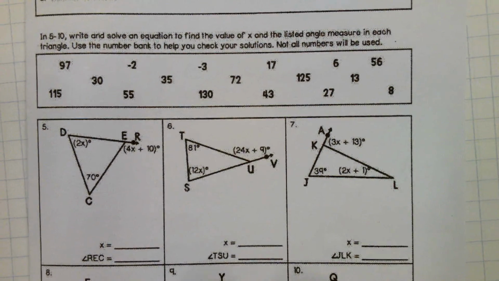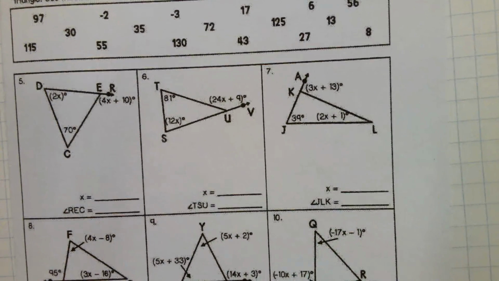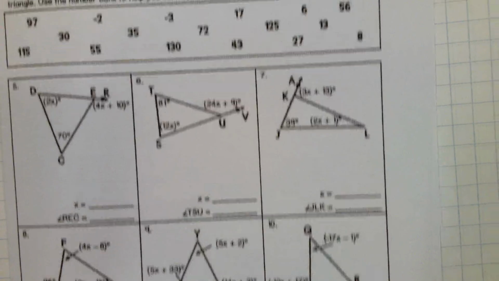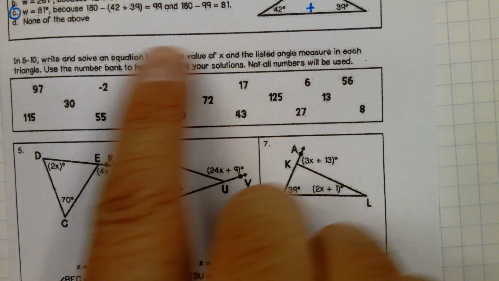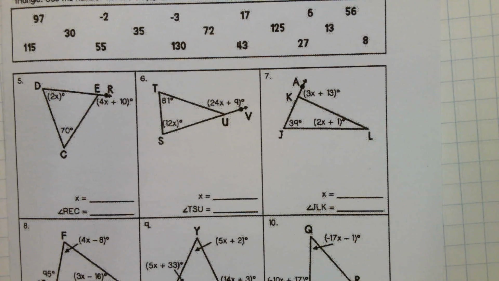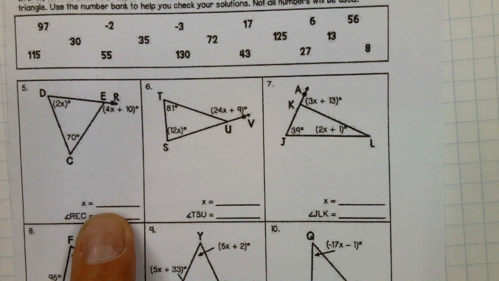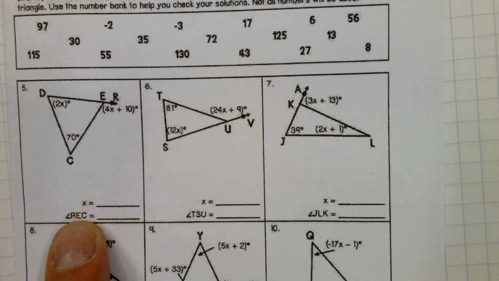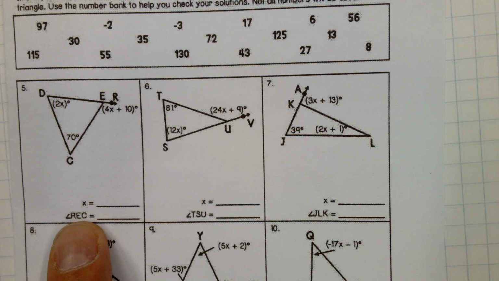So we're going to do a few of these. We'll do the top 3 and then one at the bottom. We won't do all 6 of these, okay? But the answers are here. Okay. So they're asking us to find the value of x and one of the angles because we need to know how to read the angles.